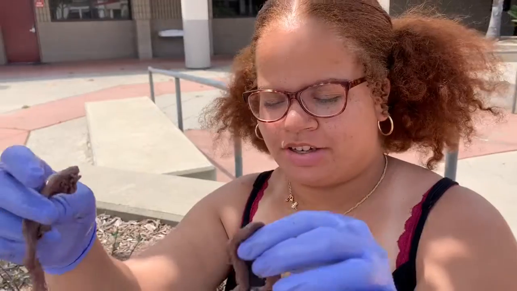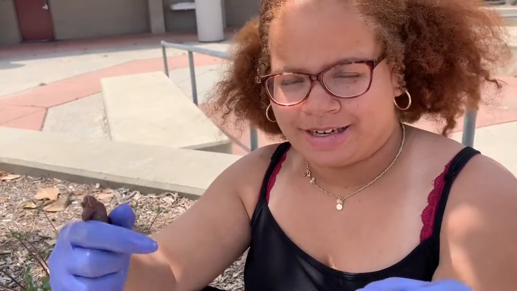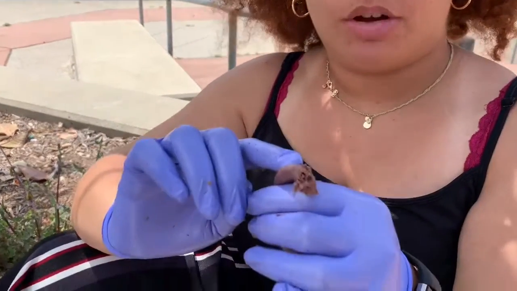Hi guys, so this is also part of the intestine. This is the large intestine, and the large intestine has three different sections: the ascending colon, the transverse colon, as well as the descending colon, and this all connects up and it leads to the rectum, which is where waste is expelled to leave the body.